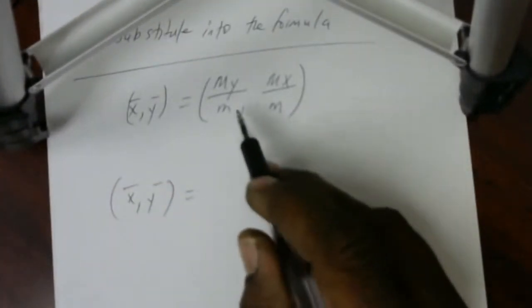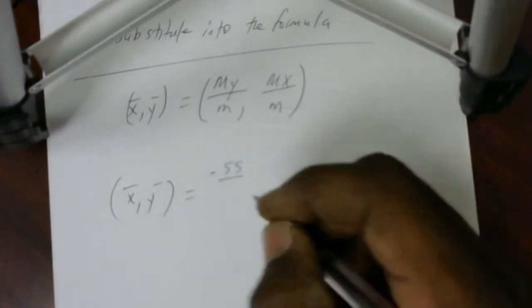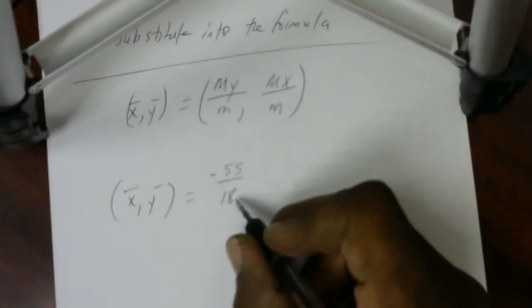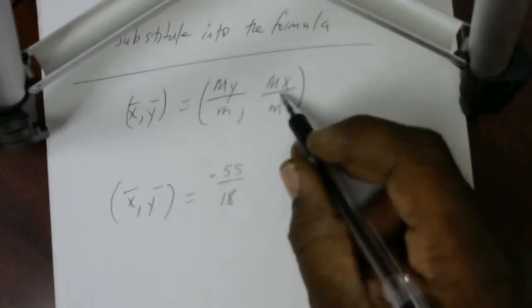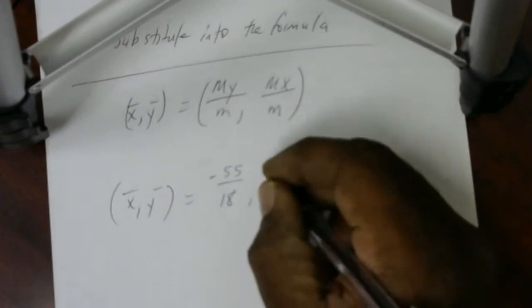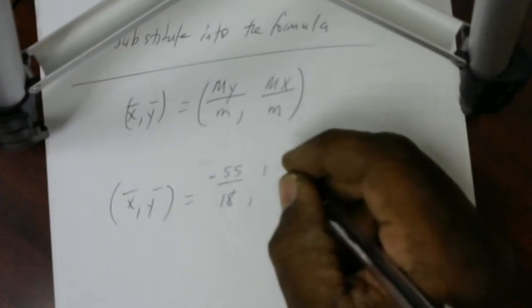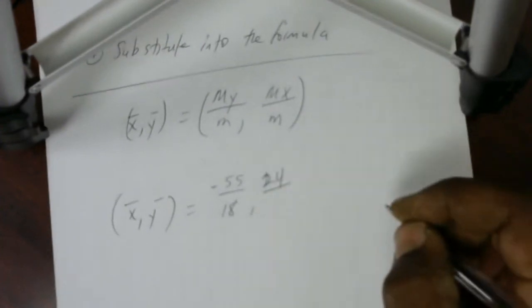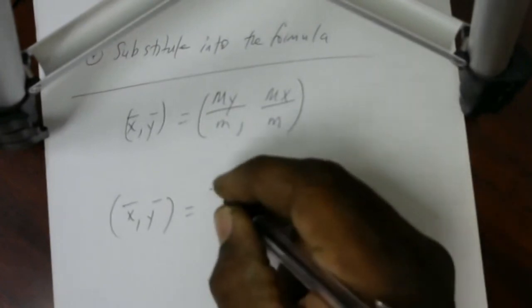Okay, so I'll just substitute in those values. The moment for y was -55 divided by the mass of the system, which is 18. To find y bar, excuse me, we take the moment about x, which is 24. We divide by the mass of the system, which is 18.